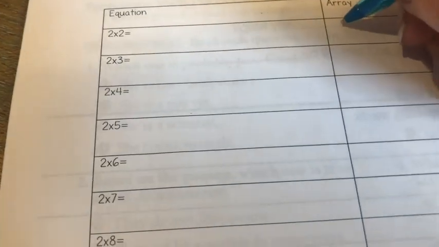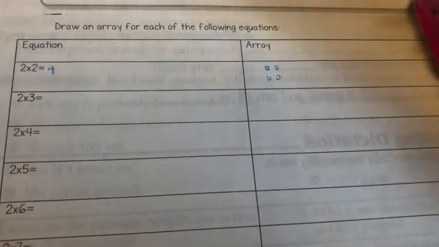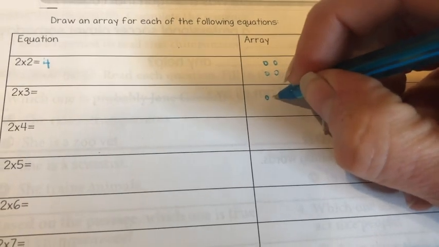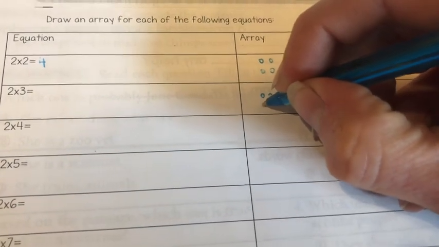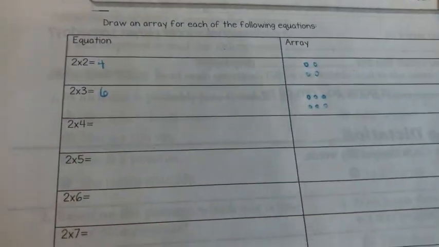All right, let's go through right now and do an array for each of the following equations. So 2 times 2, my array, remember from yesterday we did arrays? So I've got 2 and 2. 2 times 2 is 4. 2 times 3, so again, I'm going to do 2 rows of 3. 1, 2, 3, 1, 2, 3, and that's 6. 2 times tables are just doubles.